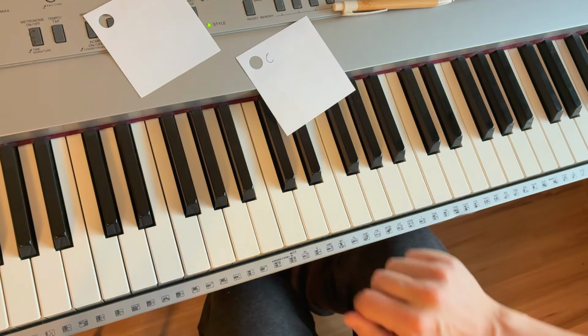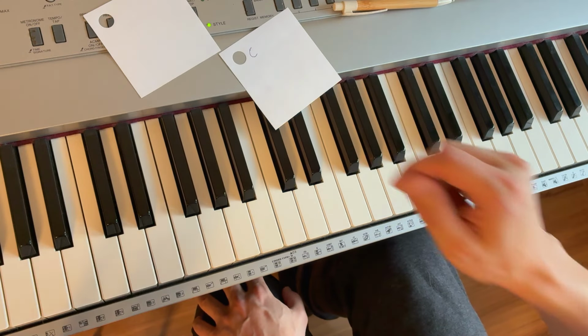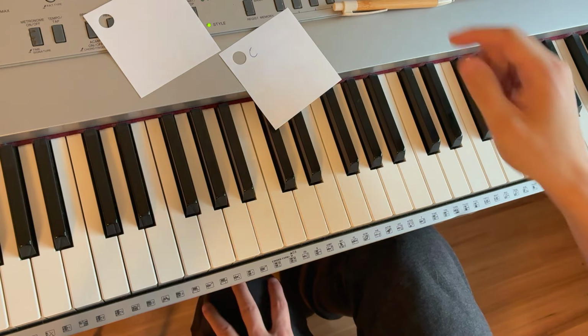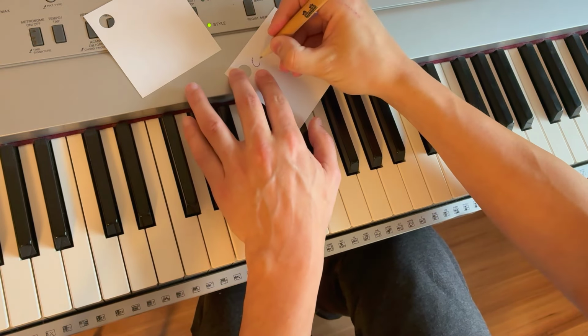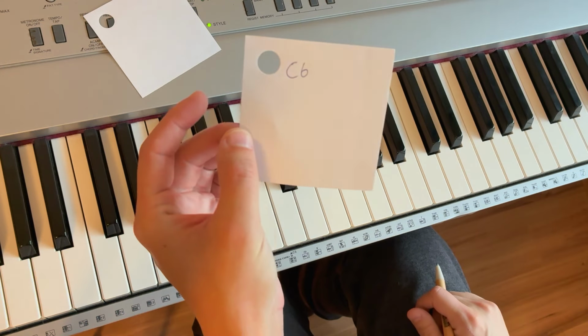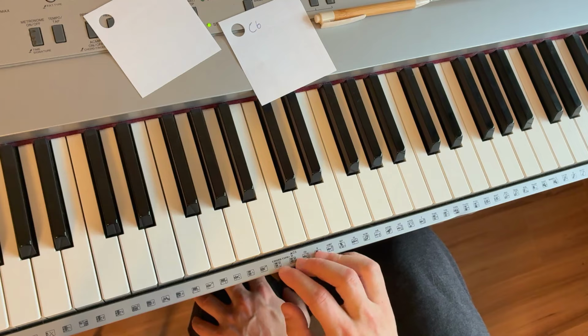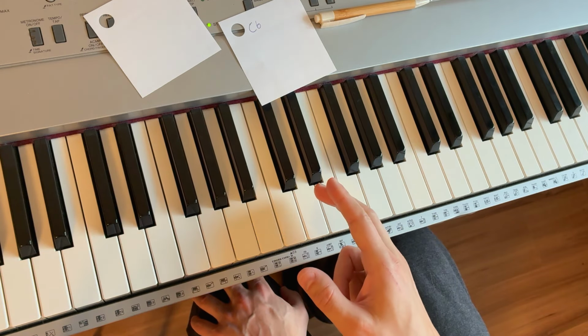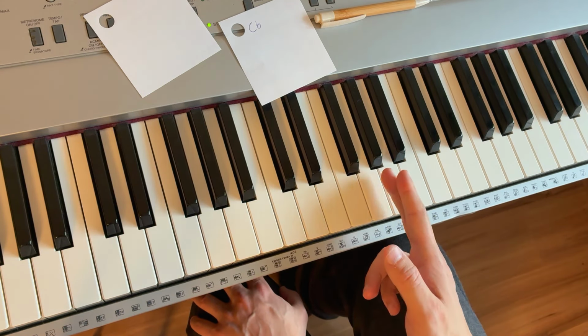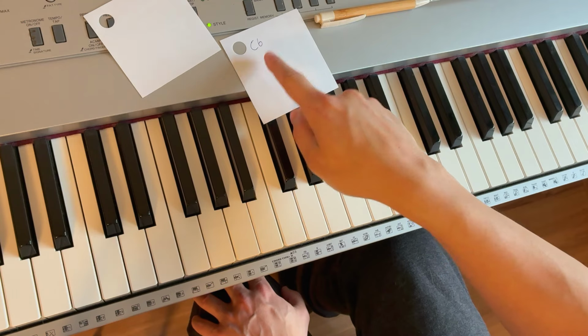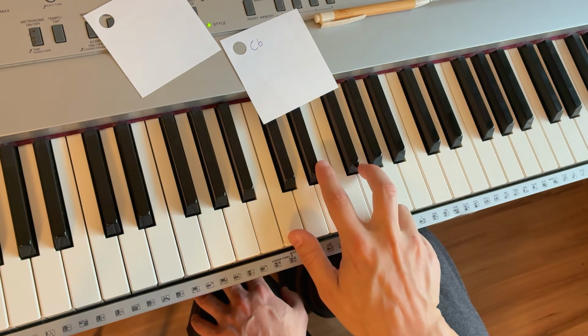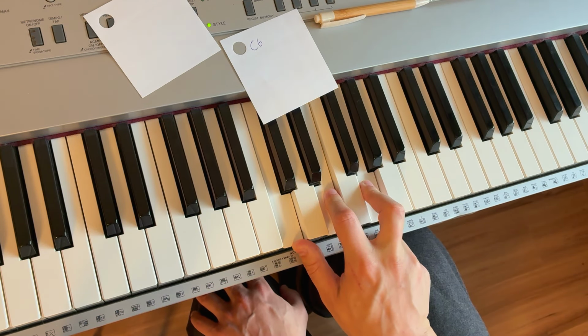So, C. Now I can add anything to this. I'm going to put a 6 next to it. So I've got C6. What does that mean? Remember this little ditty: you play what you say. I have written C, 6.